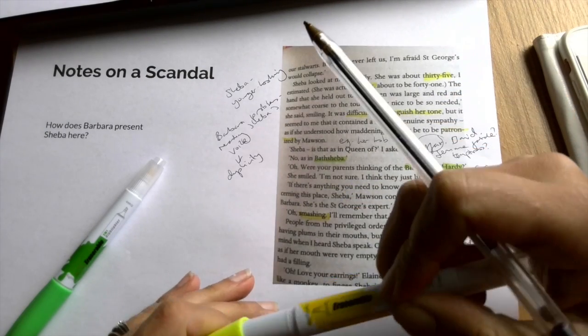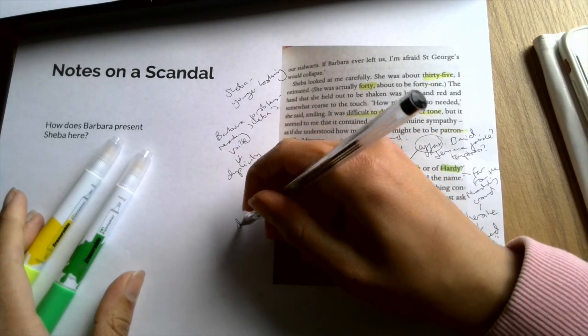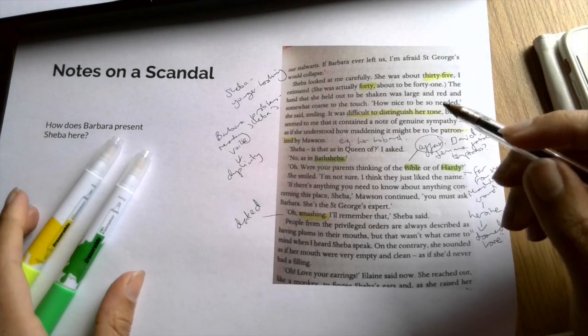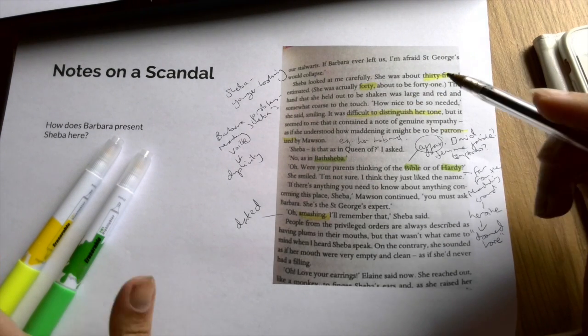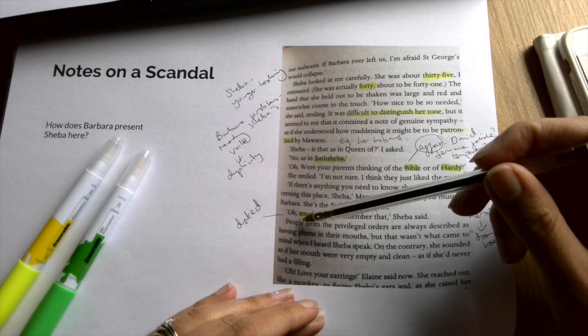Now, it's interesting that Sheba's language, we know this is set in the 90s, but even so, her language still seems quite dated, quite posh. And then this leads Barbara on to say this.